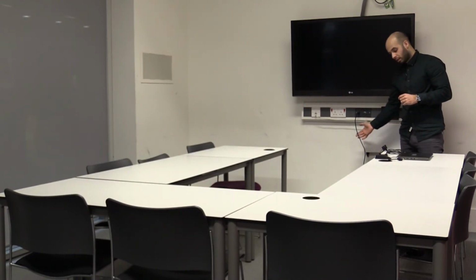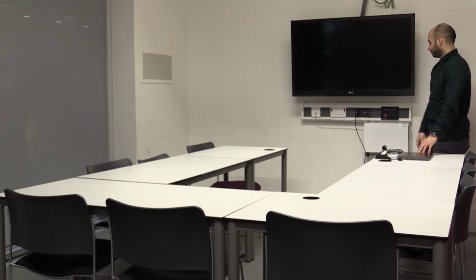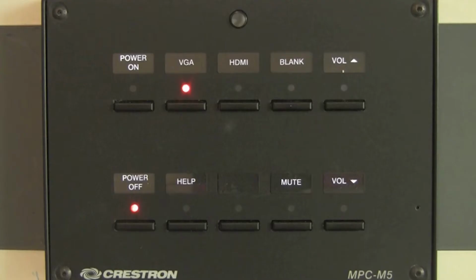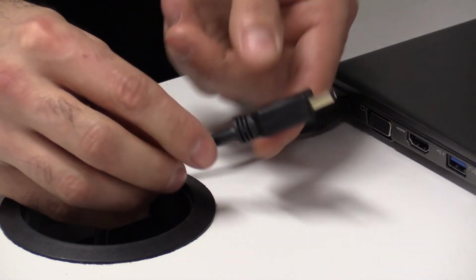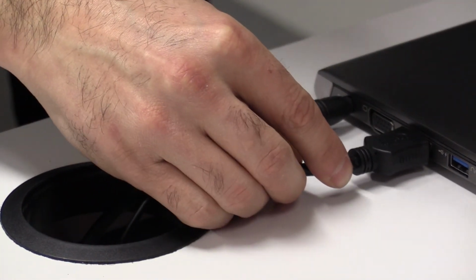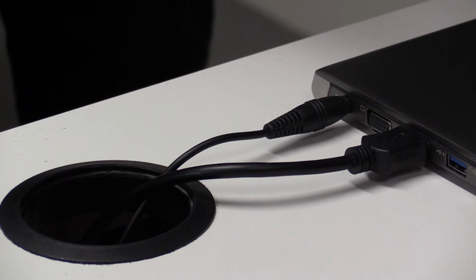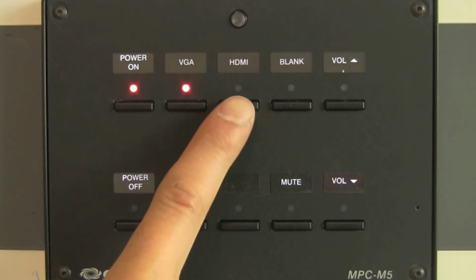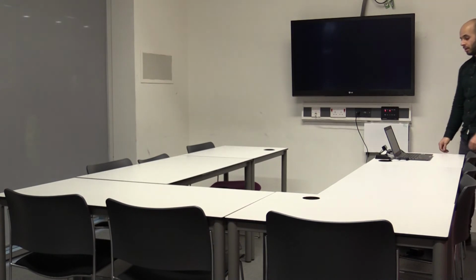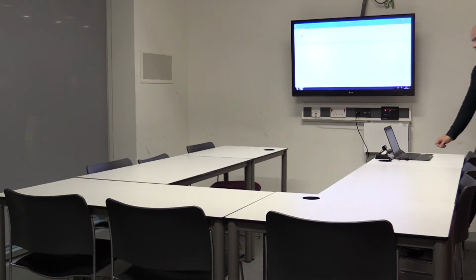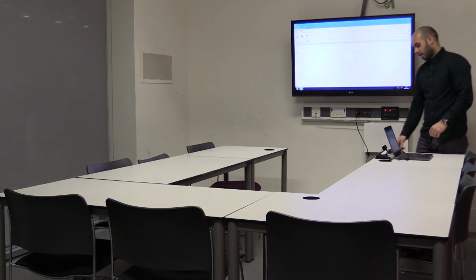So in terms of the technology in the room already, we've got a HDMI cable that we'll use to send the laptop's content up to the big screen. The first thing I'm going to do is turn the screen on and get my laptop up on the screen. So that's just a simple case of turning the system on and popping the HDMI cable in. Select HDMI on the control panel. You should find that Skype for Business is on screen.